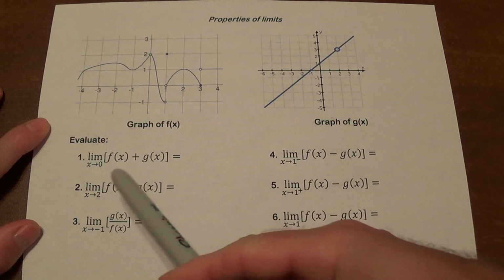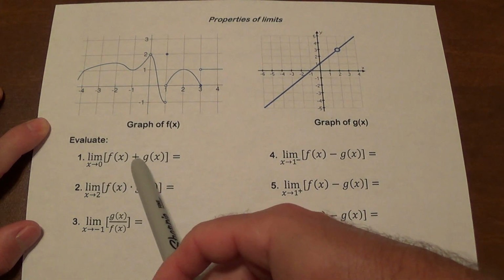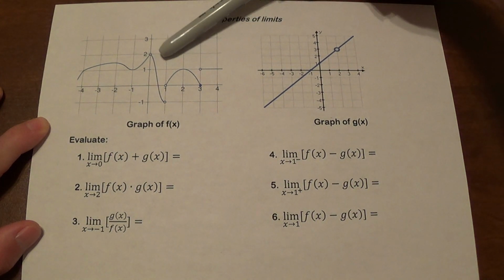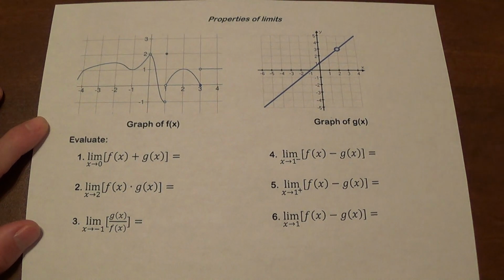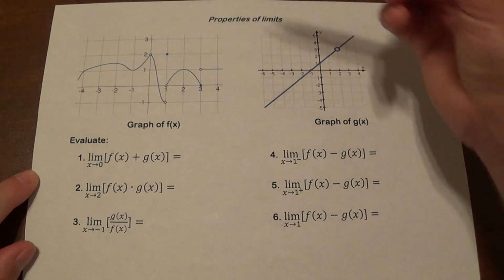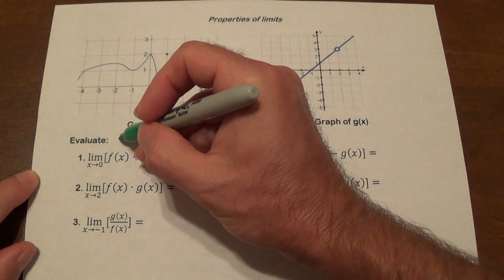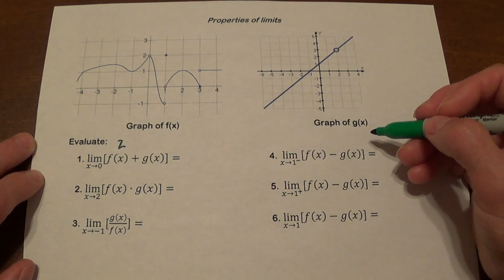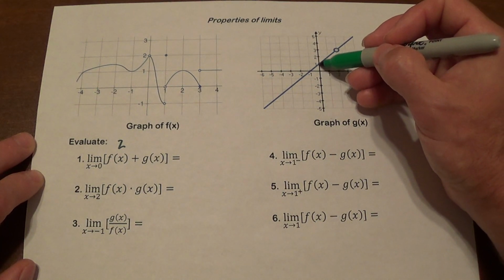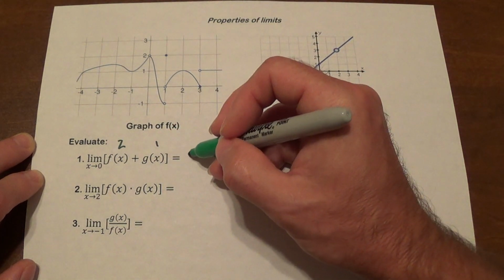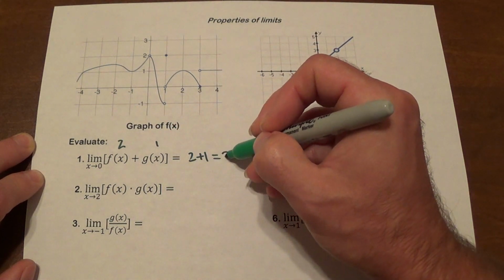So we're trying to find the limit as x approaches 0 of f of x plus g of x. First of all, you need to make sure each individual limit is defined. The graph of f of x is right there. The limit at 0 is going to be 2. So this limit is 2. What's the limit of g of x as x approaches 0? 0 is here. The function has no breaks. The limit is 1. So it's 2 plus 1, which is 3.